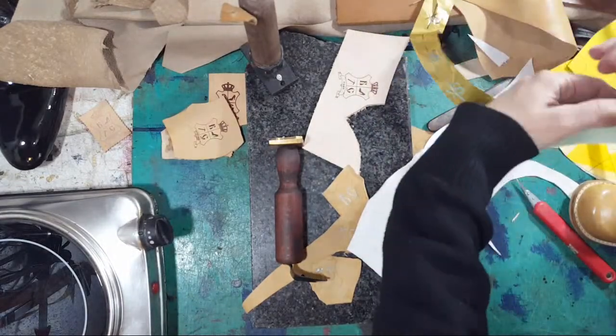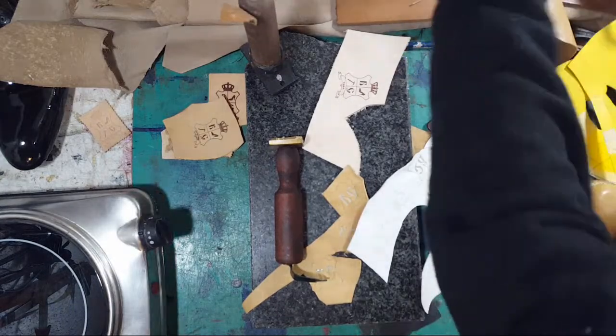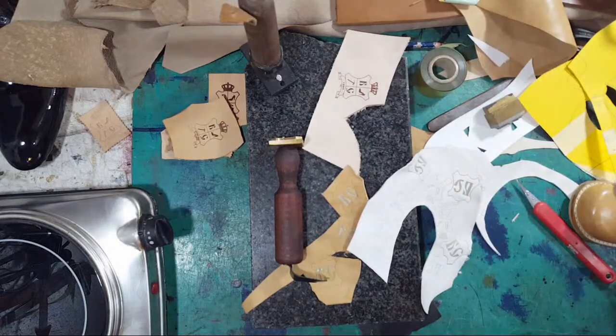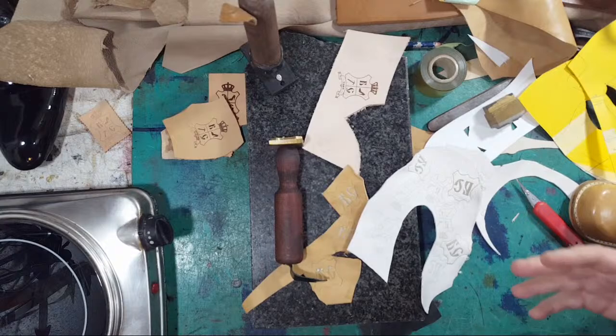You can also decide where you want to apply these stamps on the sock liner. Make a test and you will see which is the better option.